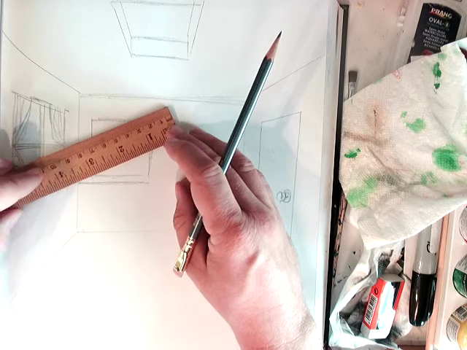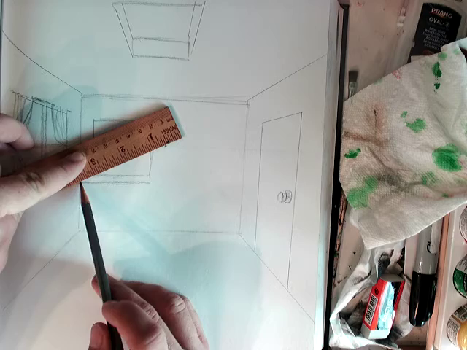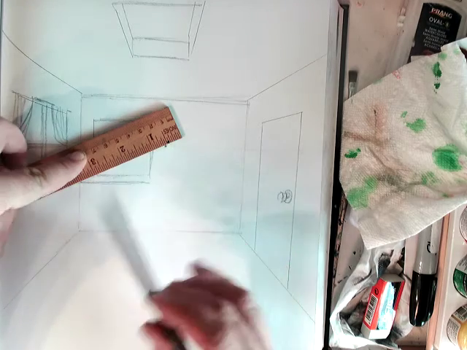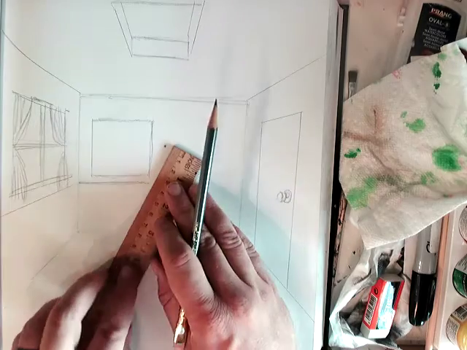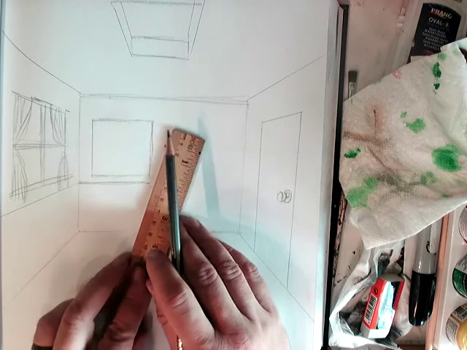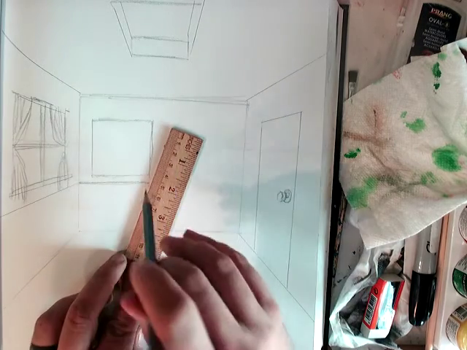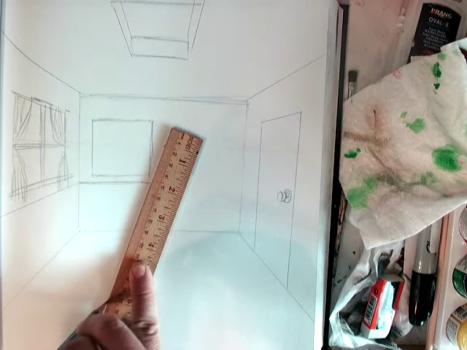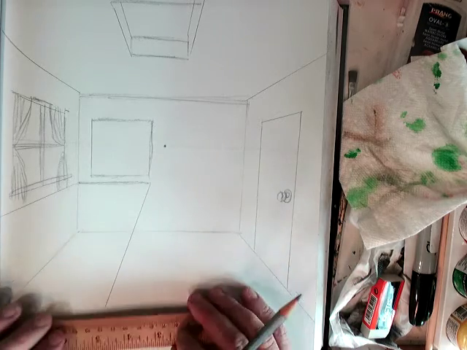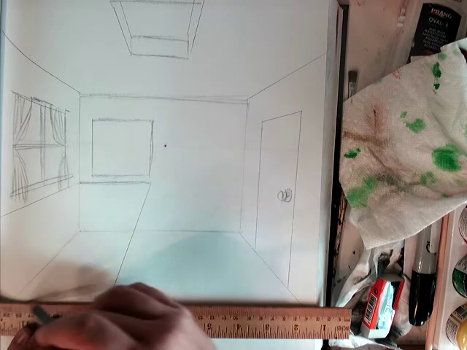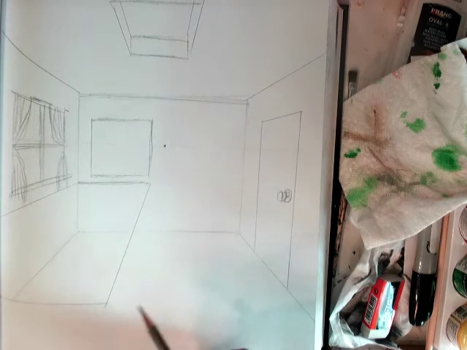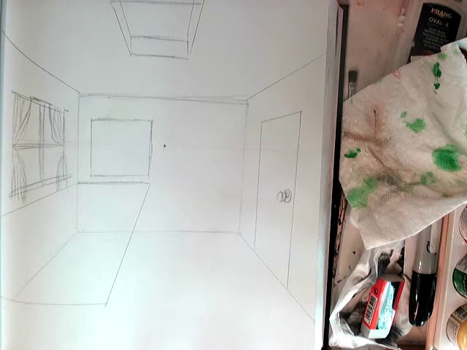Now I need to connect this corner with the vanishing point using the straight edge. That'll be the top of the bed. And then this corner here, to the vanishing point, using the straight edge. Then I need to figure out how long I want to make it. I'm going to cut it off about here. Okay, so this is the top of the bed that we've got right now.